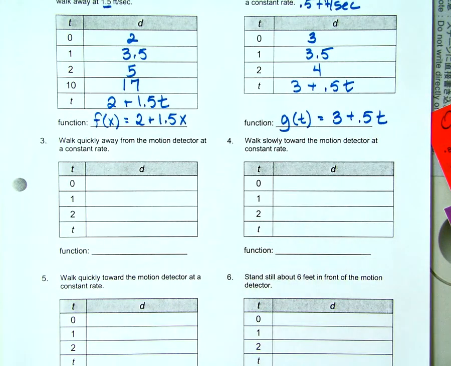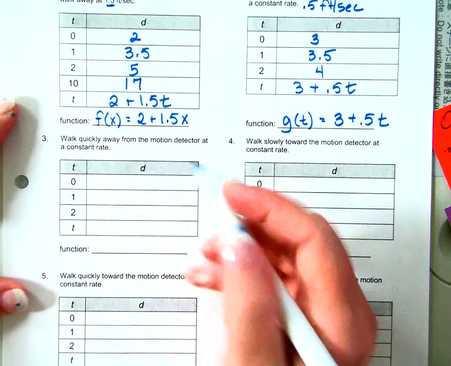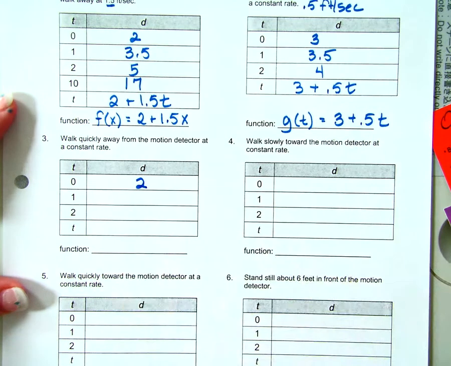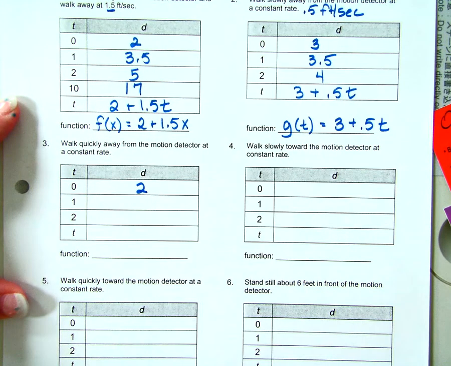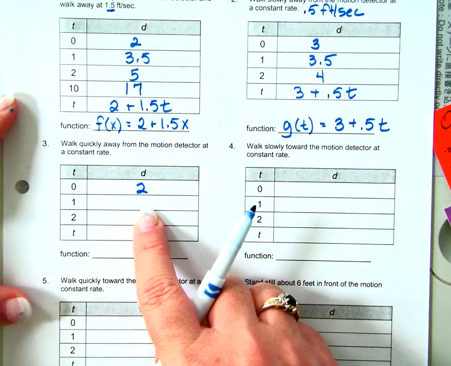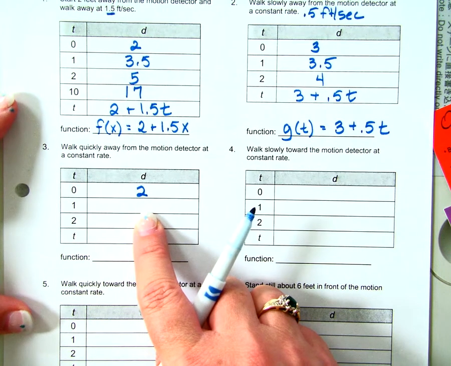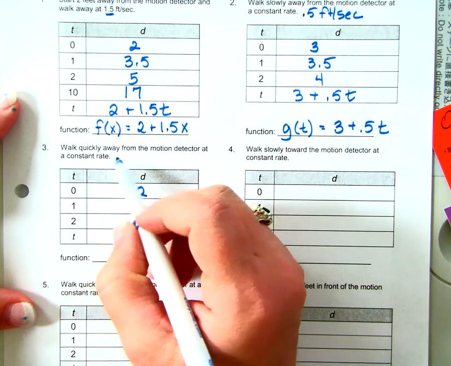Walk quickly away from the motion detector at a constant rate. We have to choose a starting point, don't we? Okay, so when the time is 0, what's our distance? 2. Why did we choose 2? Because he said, right? Okay. All right, so when time is 1, what's our distance? Do we know how fast we're going? No? We need to choose a rate, right?